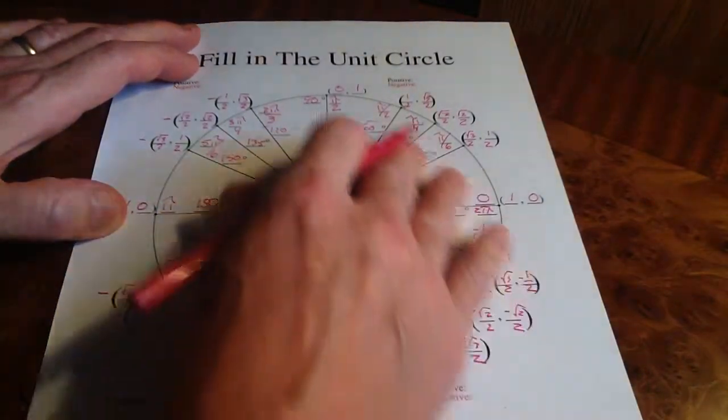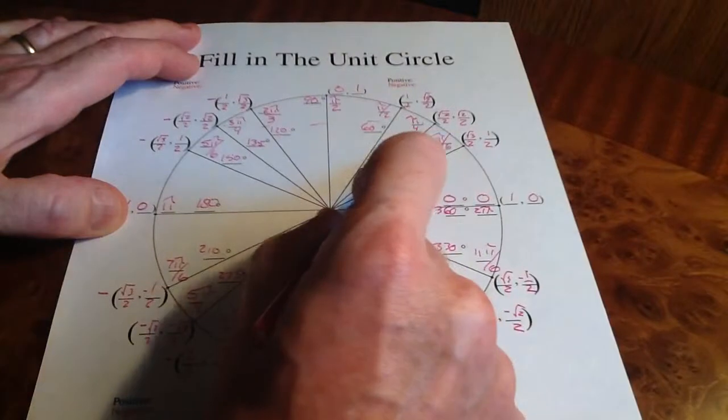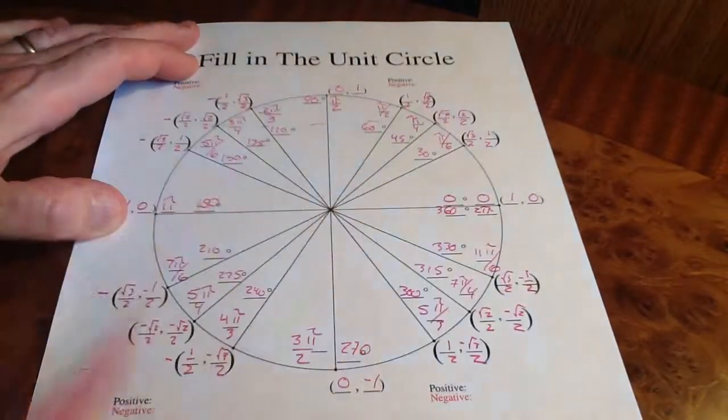Good. If you need to, you can draw your own unit circle, but I want degrees, radians, coordinates. Good luck.